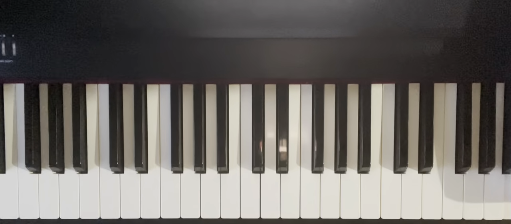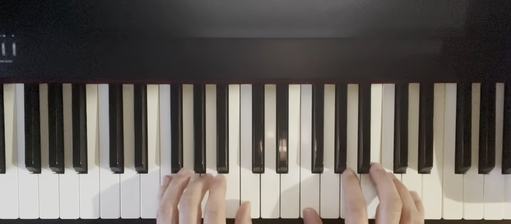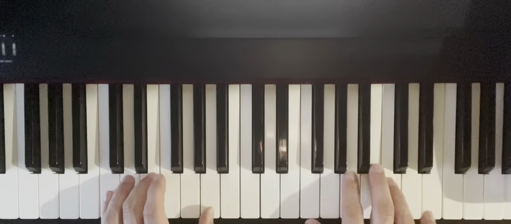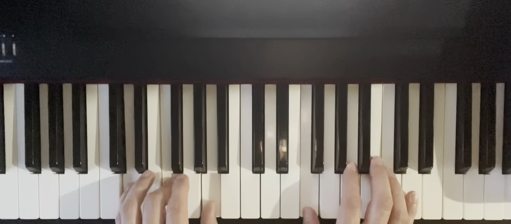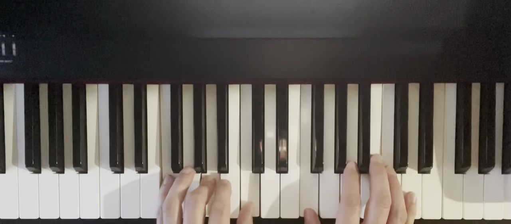Now today what I'm going to talk about is a song called "I Can't Help Falling in Love." Now, this song was made famous by Elvis Presley when he sang it. Now, if I play the chords for the song statically or just simply, it would sound like this. Right? You can hear that.